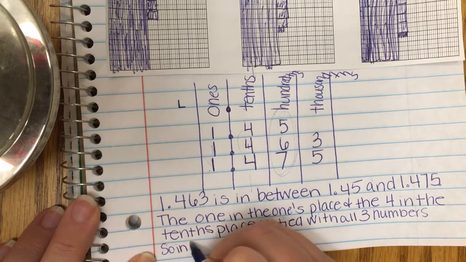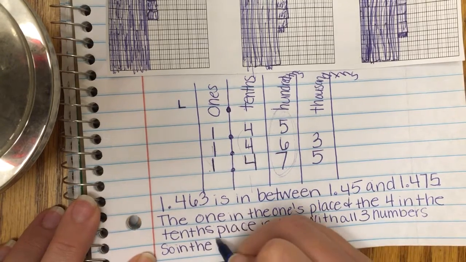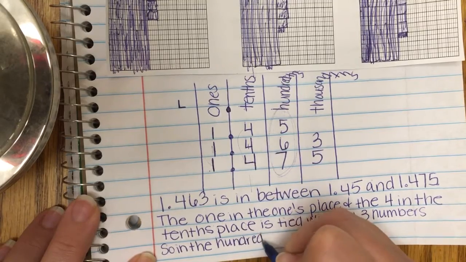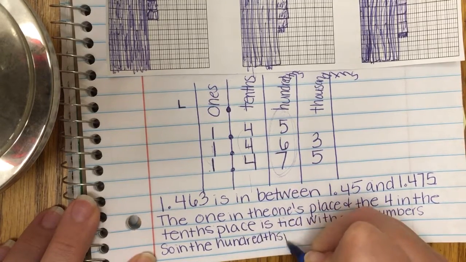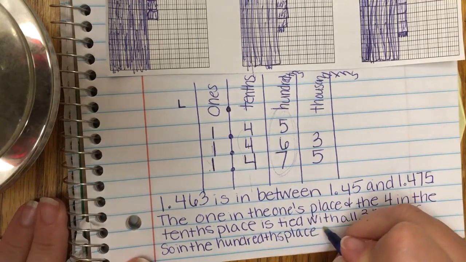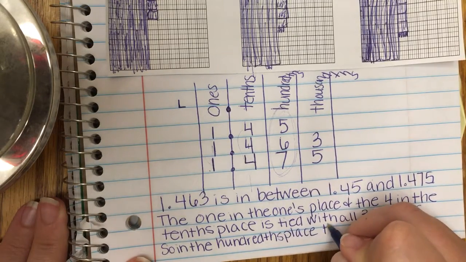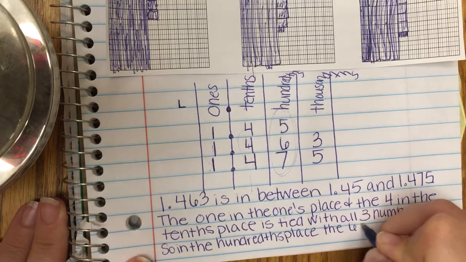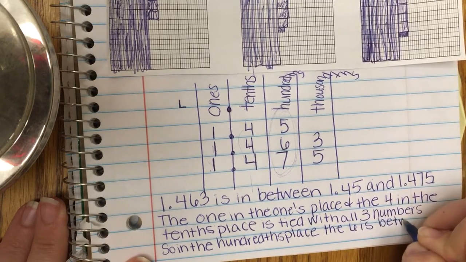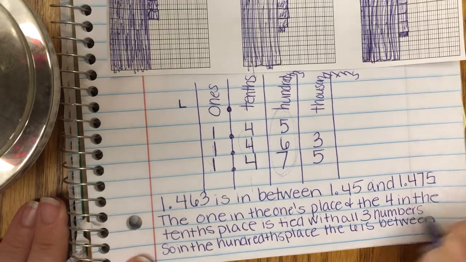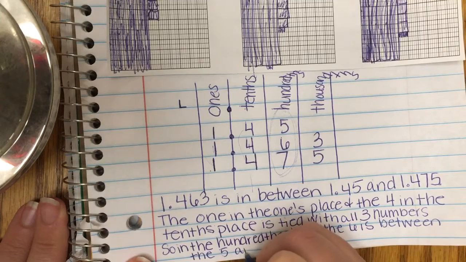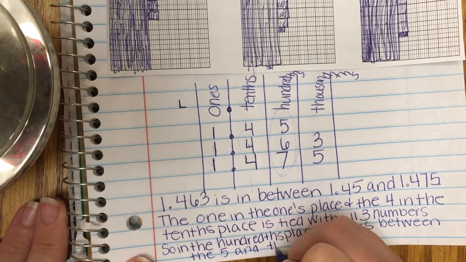So in the hundredths place, the 6 is between the 5 and the 7.